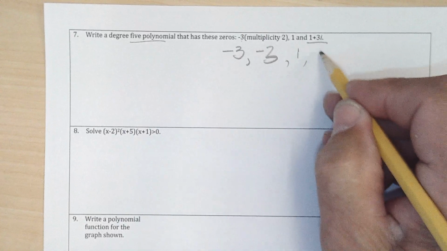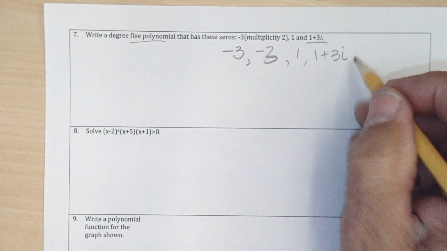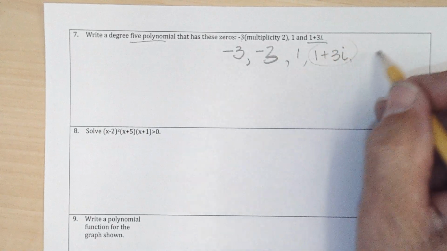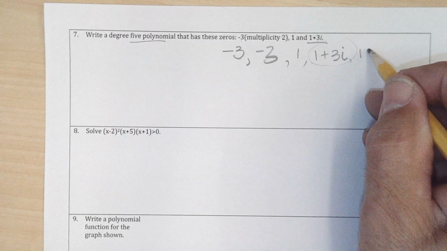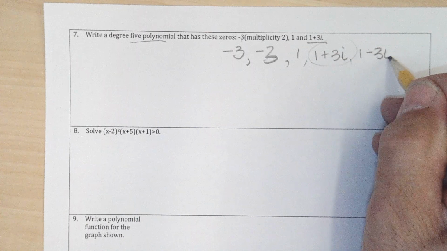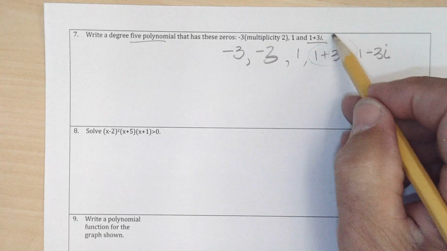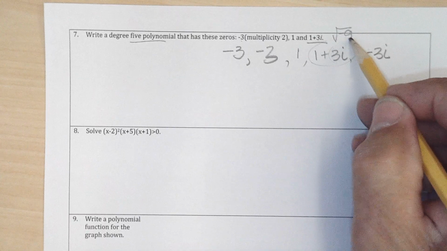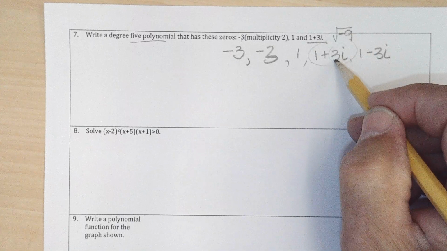And if I got something like this, then it comes from a quadratic formula, and it has a pair that is 1 minus 3i, because this is parts under the square root. It must have been the square root of negative 9. The negative makes i, and the square root of 9 is 3.